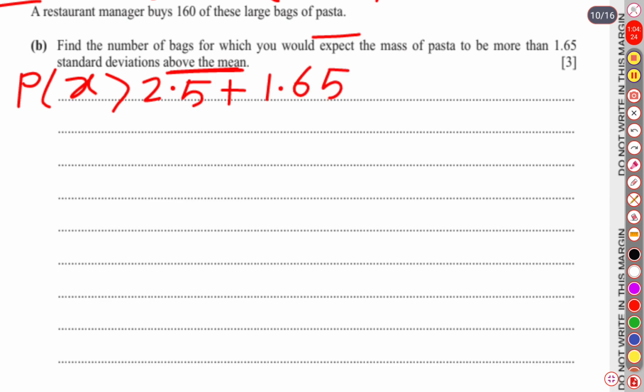How much is the standard deviation? Standard deviation was 0.12. So this is how it should be written. So please don't get confused. Once again, I'm repeating that they have told above the mean, so you will have to add to the mean. Mean is 2.5, and how much is to be added? It will be 1.65 standard deviations. So let us solve this.